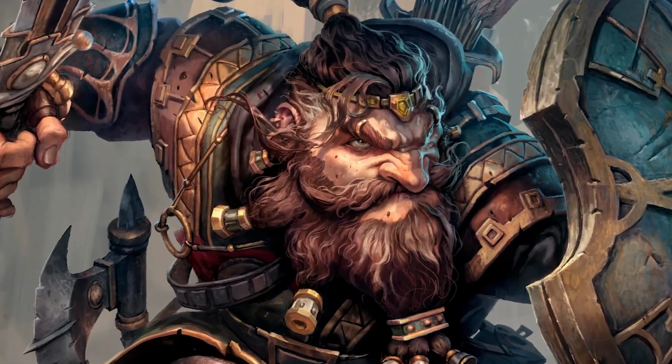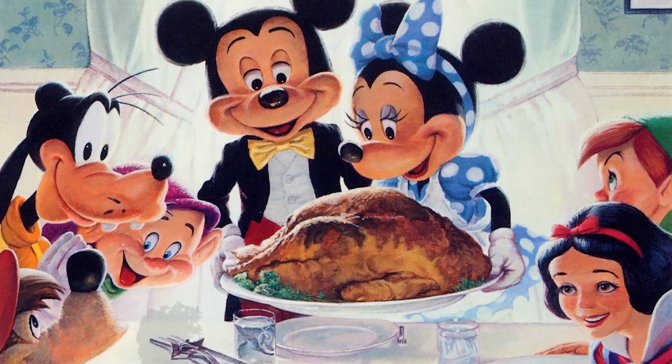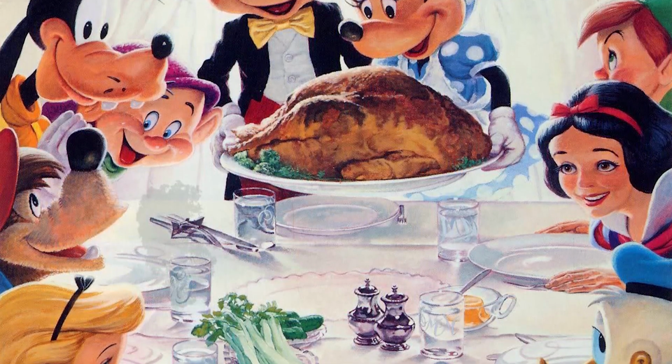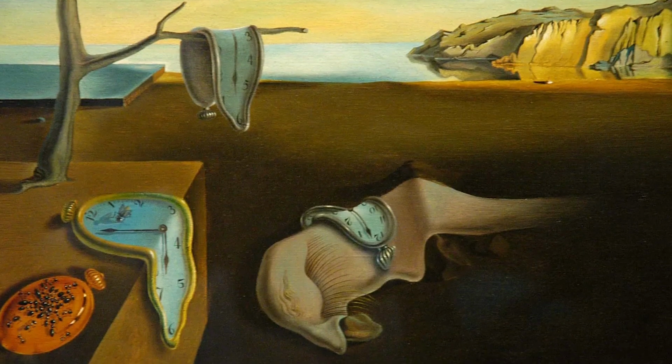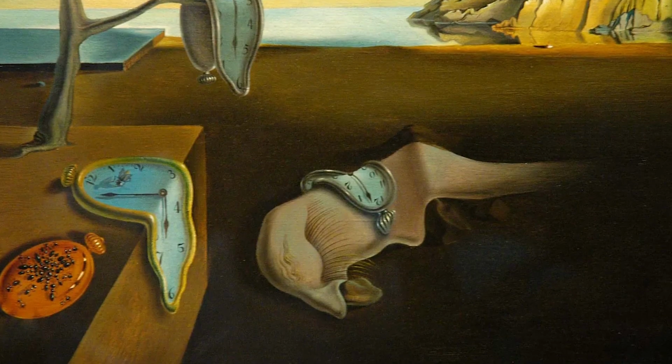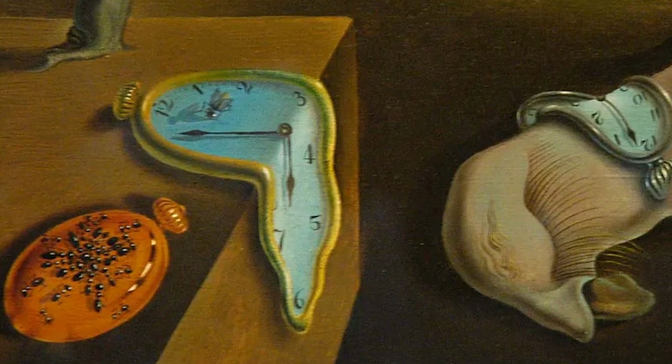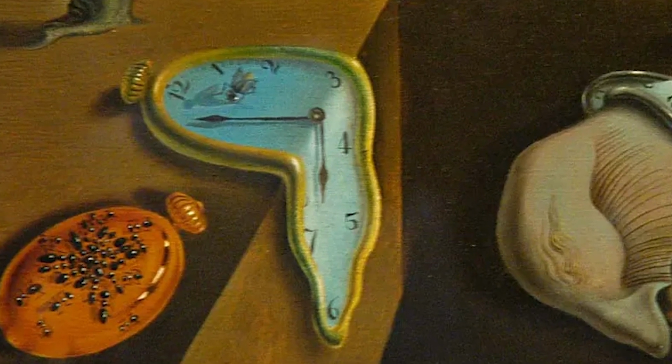Not every asymmetrical piece of clothing or blurry smudge in an image is evidence of AI. Artists aren't machines, they're humans. Humans make mistakes or have imperfect art styles. In fact, some of the most famous artists deliberately painted things, quote, incorrectly. Look at this clock over here. Looks like it's melting. This is a telltale sign of AI generation.